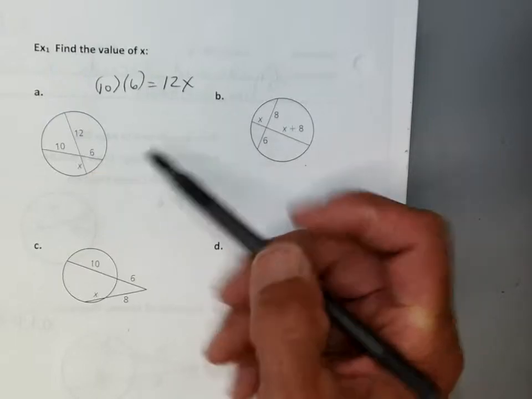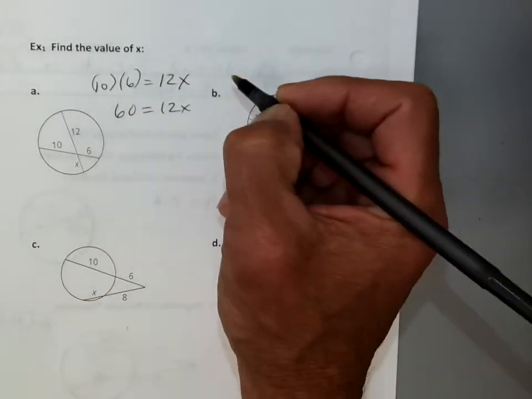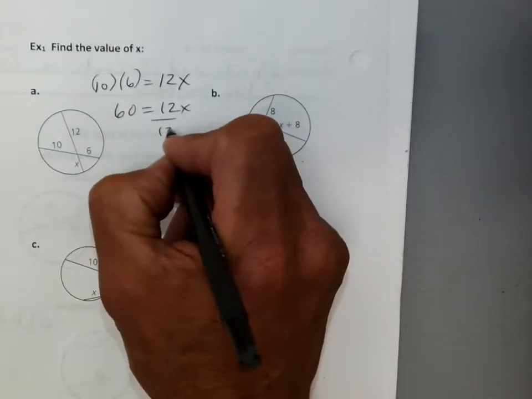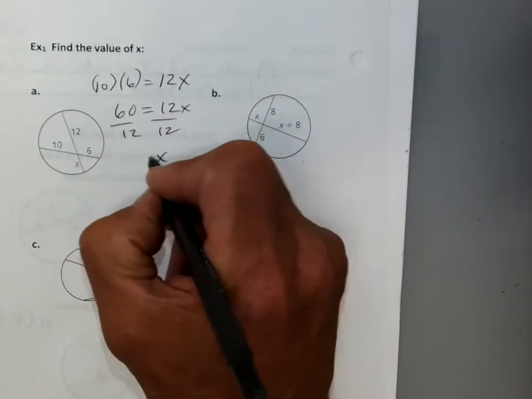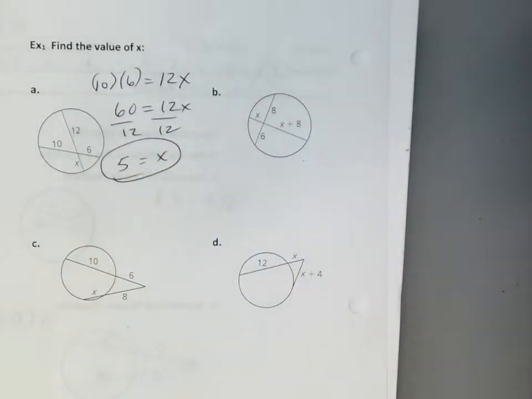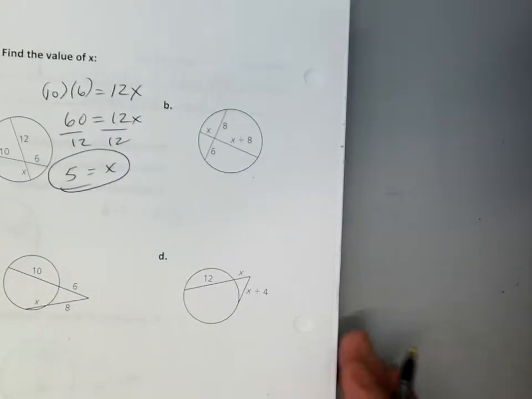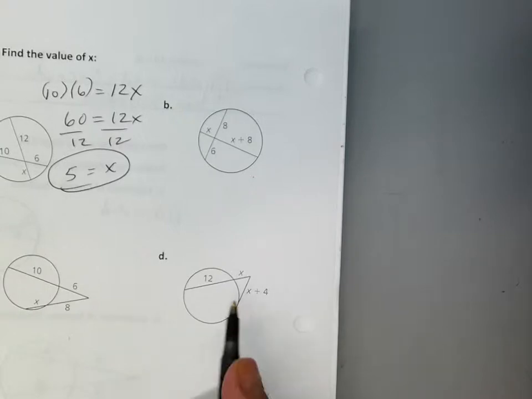See, it's that easy. So I get 60 equals 12x, right? Divide by 12, x is equal to 5. Thumbs up? Pretty easy, isn't it? It's pretty darn easy, okay? B might take a little bit more work. We might even have to factor. So what? Still the same thing.